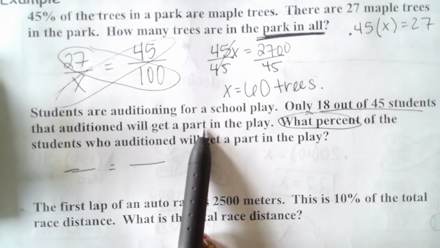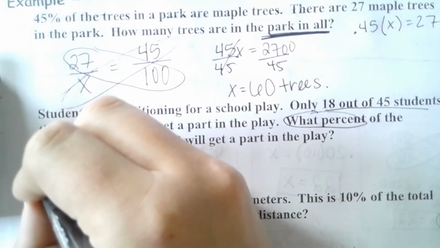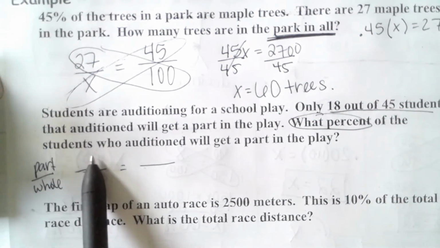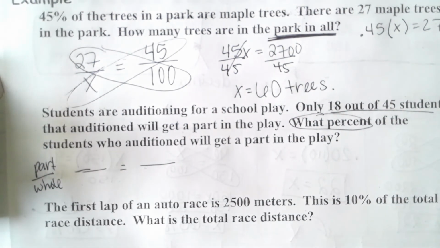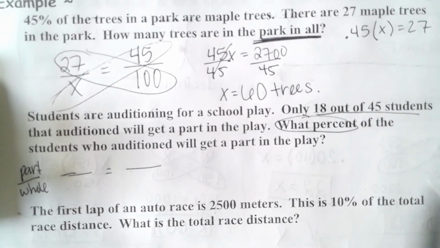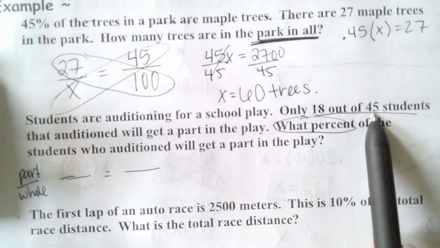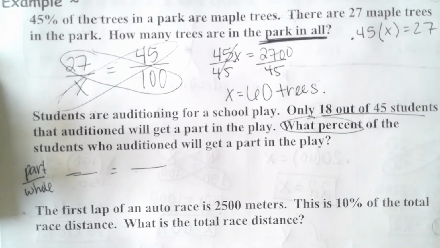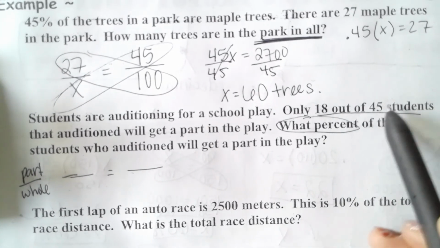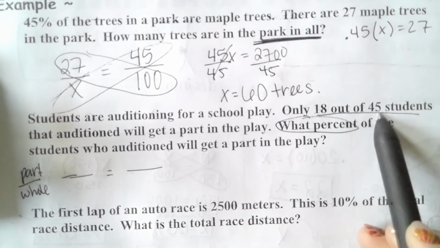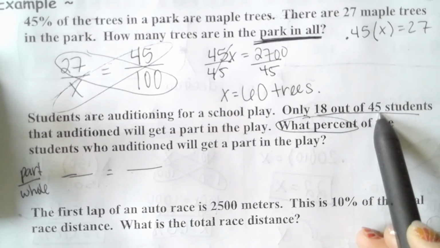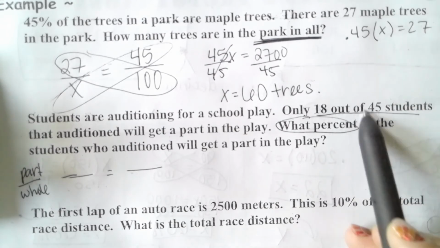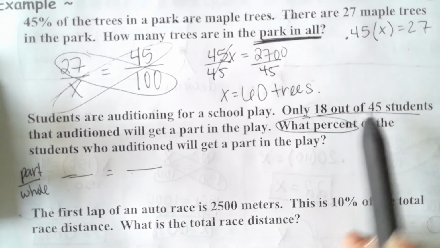story problems like this, you want to think of it as the part over the whole instead of the is over the of. So the two numbers that they gave us was the 18 out of 45. So let's think which number is talking about the part and which number is talking about the whole. Well, there's 45 students total and only 18 out of the 45 that audition will get a part in the play. So that means that 45 is talking about everybody and 18 is only talking about part.